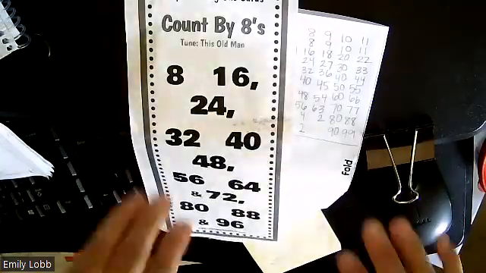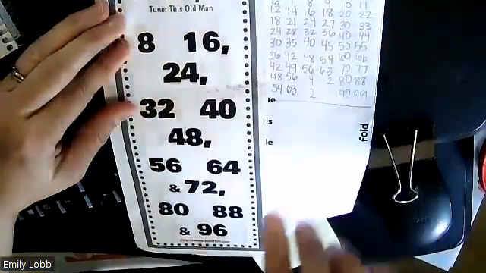Do you know this song? Oh, we need to learn these songs.